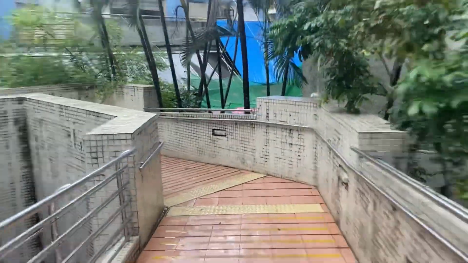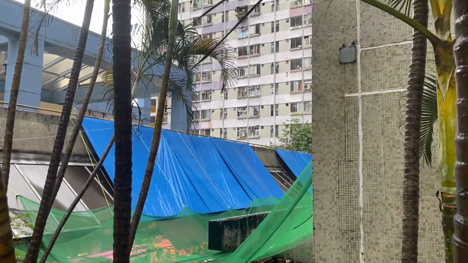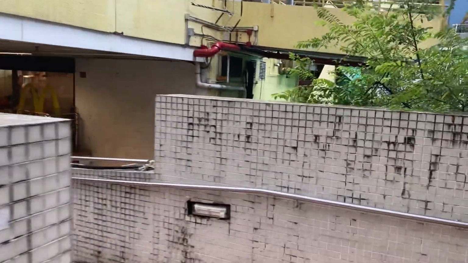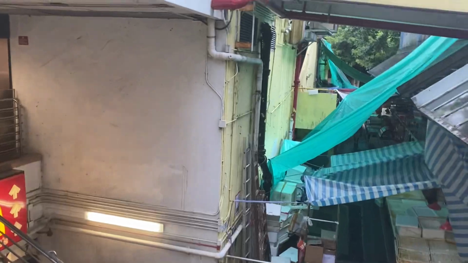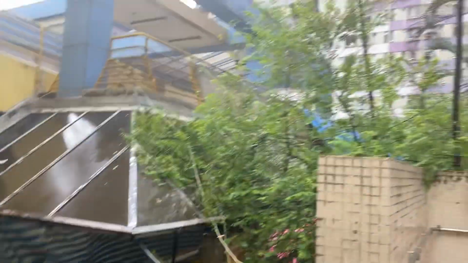Luckily it's not too rainy so I can just walk through. And there are some markets which are very convenient to the residential units. And you've got McDonald's, and so on and so forth. So you can see the basic amenities are quite okay. Okay, so this is how the public housing estate looks.